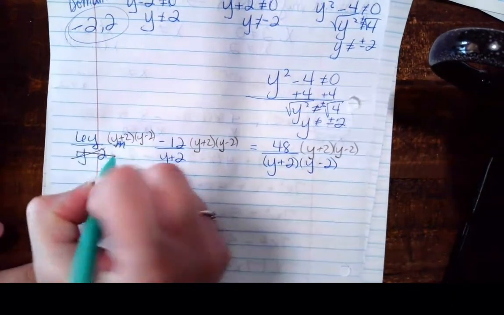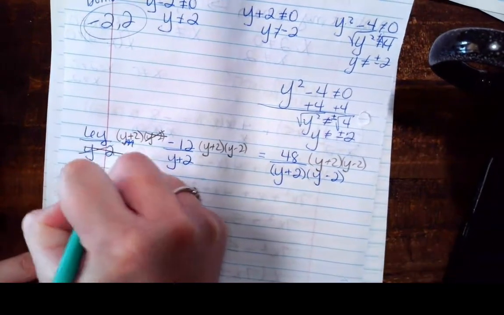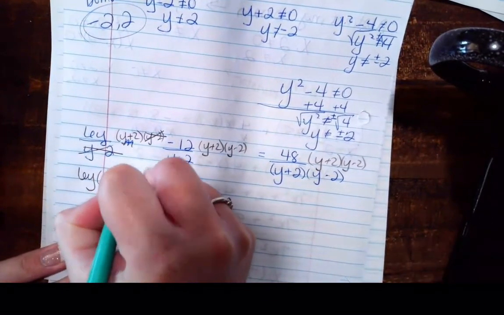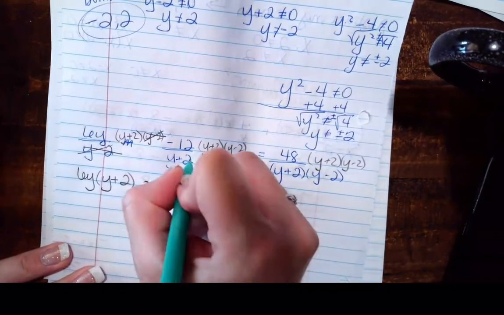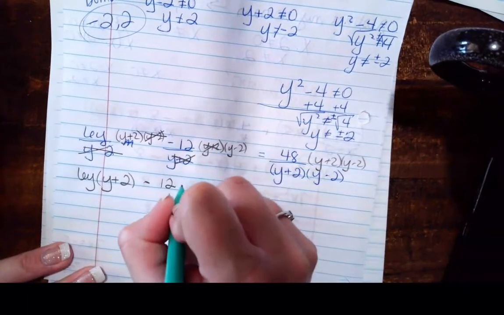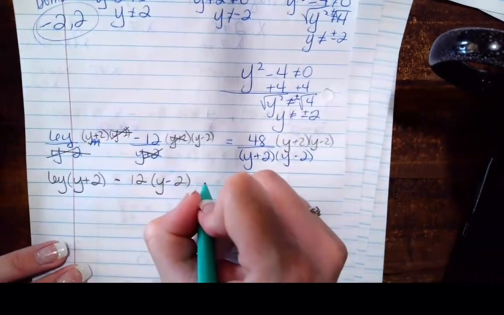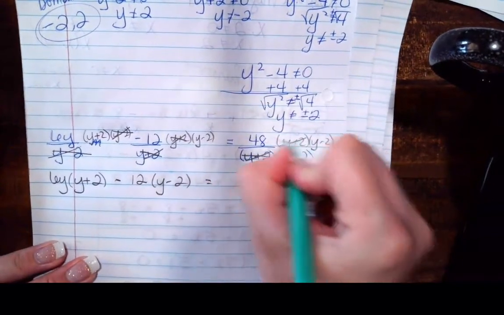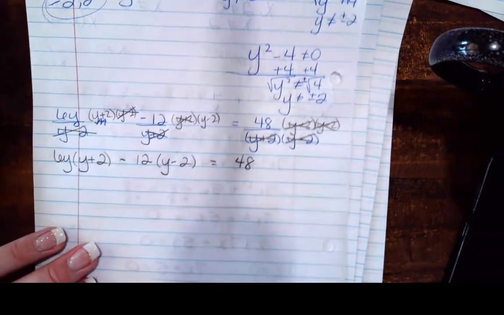So my y minus 2's reduce. That leaves me with 6y times y plus 2 minus 12, and then my y plus 2's reduce. So that leaves me with a y minus 2. And then over here, the y plus 2's and the y minus 2's reduce. So that leaves me with a 48.